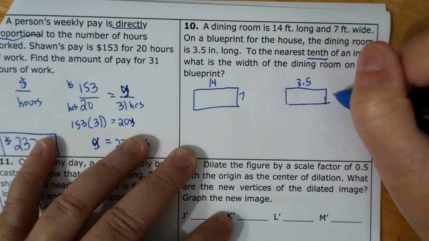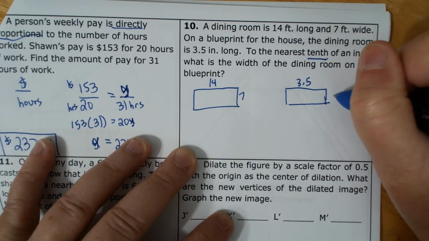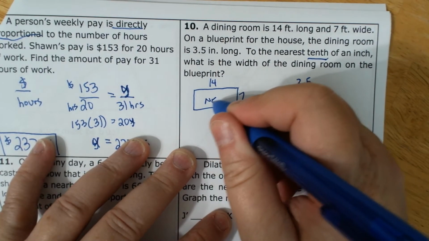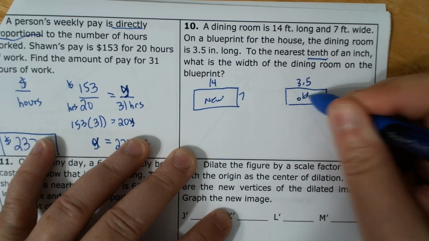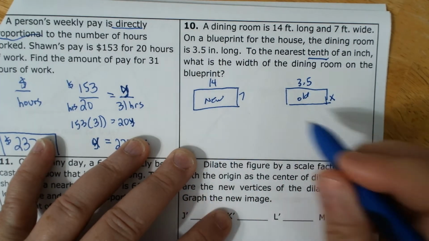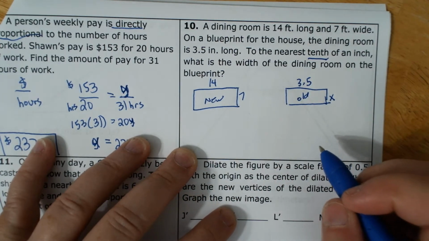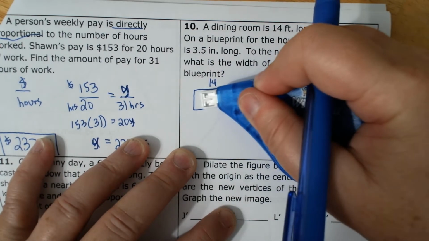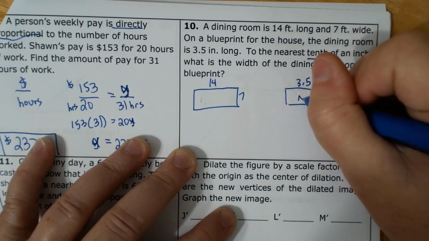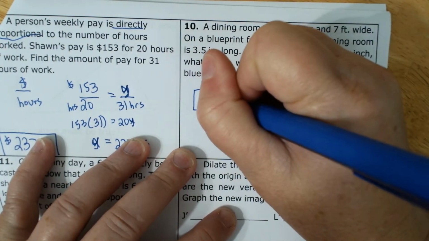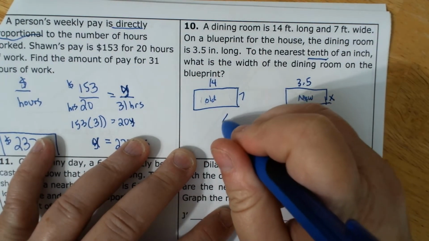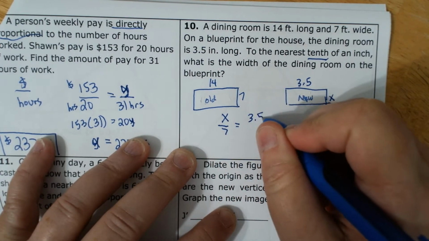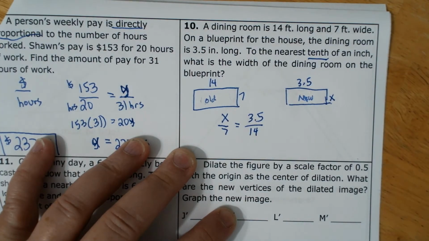We don't know that. So this is new, this is old. It doesn't matter who is new or who is old. In fact, let's change it and let this one be new and this one be old, so x starts at the top. So x is to 7 as 3.5 is to 14.